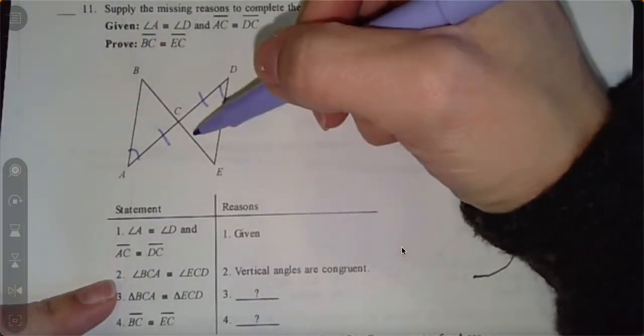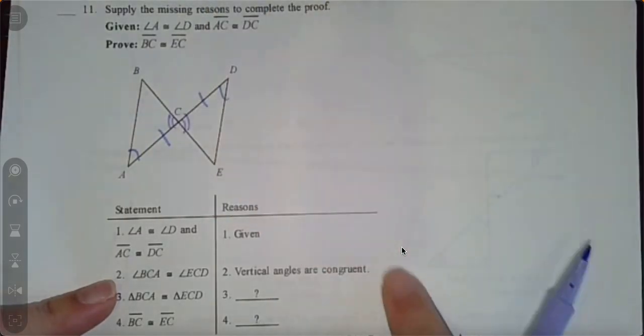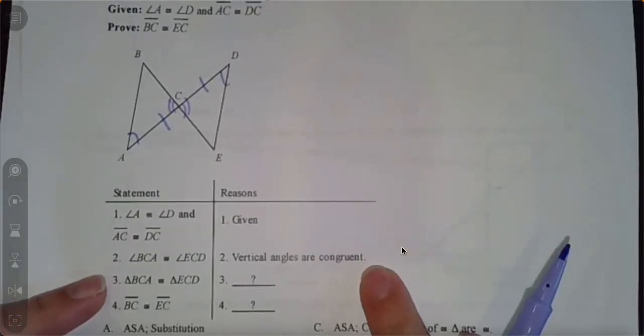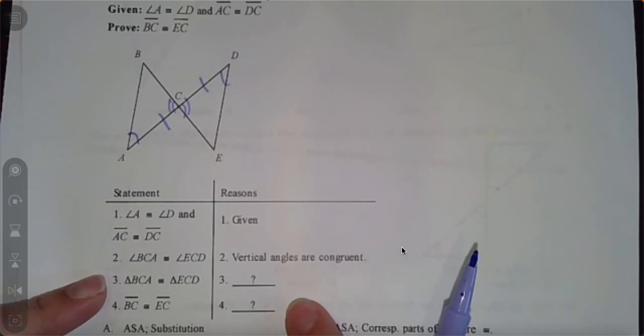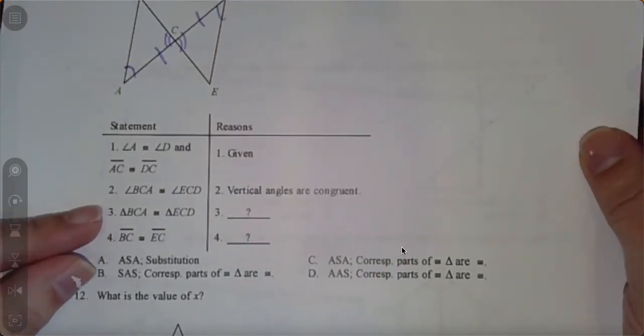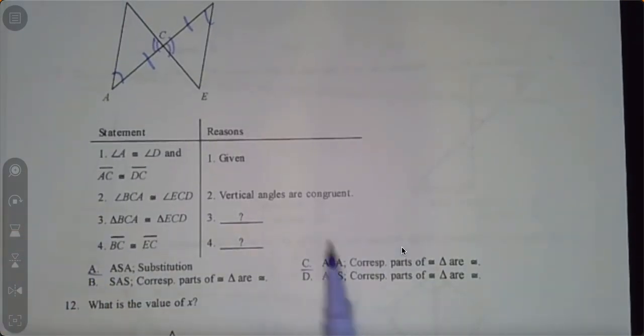And then it tells me BCA and ECD are congruent because of vertical angles. Why is triangle BCA congruent to triangle ECD? Because of angle, side, angle. Does everybody understand that part? So I think that gets us to either A or C, right?